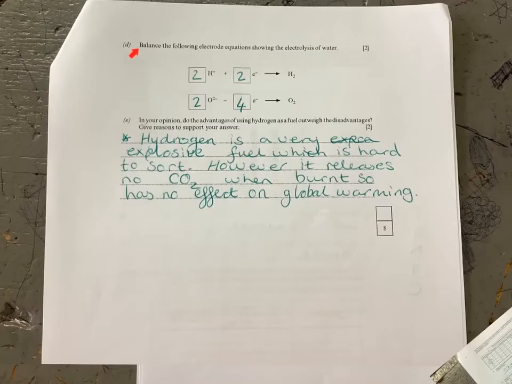Then it goes on to ask you to balance the following electrode equation, showing the electrolysis of water. So you're making 2 hydrogens, so you're going to need 2 positive ions, that means 2 electrons. Remember, oxygen's a little bit weird because it's -2, so technically for 1 oxygen you'd need 2 electrons, but you're making 2 oxygens, so you need 4 electrons.